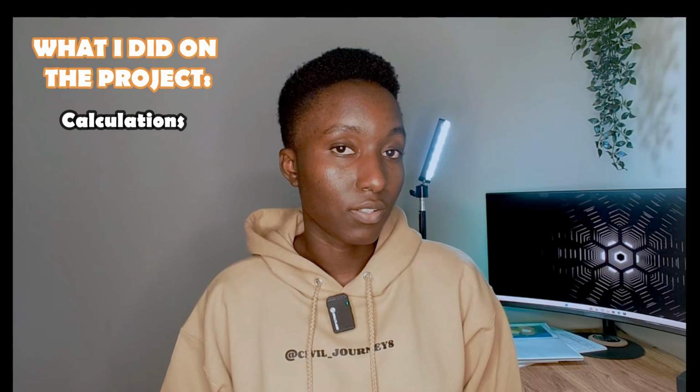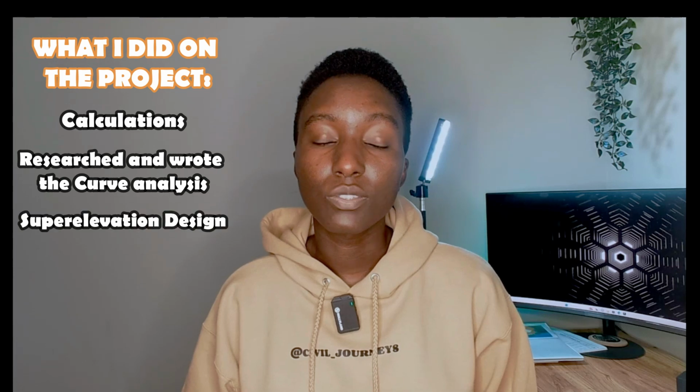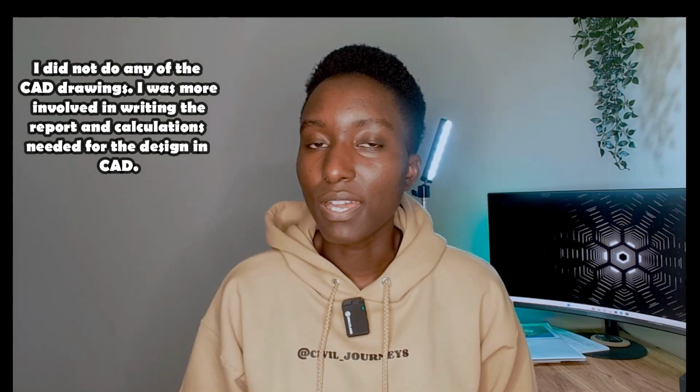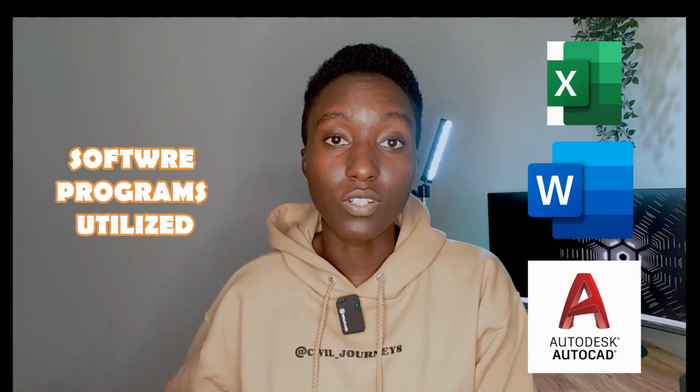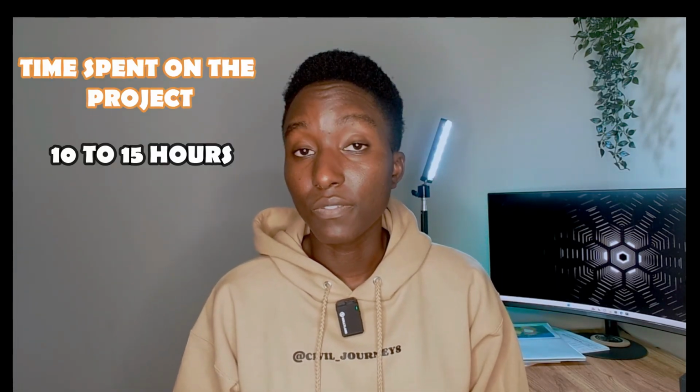For this project, on my team, we were 5 of us, and the workload was spread out pretty evenly among all of us. As to what I did, I worked on the hand calculations mainly, wrote out information on the curve analysis, and I did the super elevation design. So that's mainly what I did. I didn't do anything CAD related because other people had that figured out, and I've never really had exposure to CAD before. When it came to actually completing the project, we used Excel, Word, and AutoCAD to create the construction plans. When it came to the amount of time that I spent working on the project, on average it was about 10 to 15 hours.